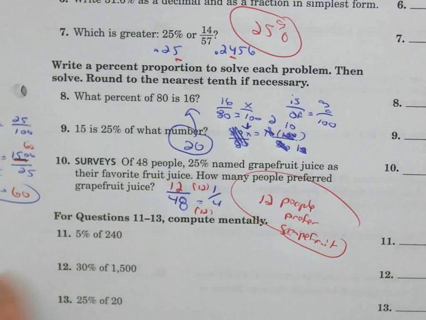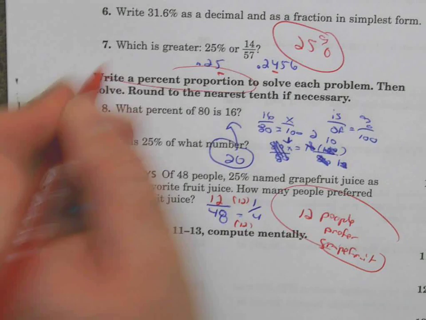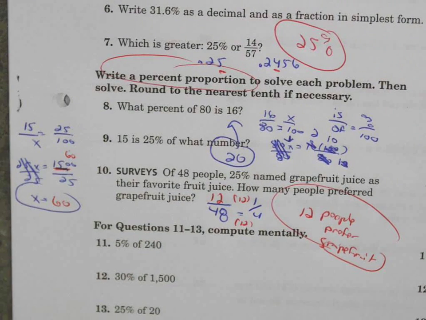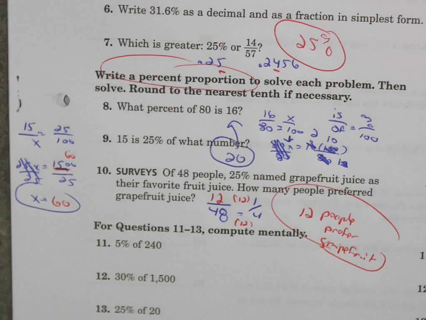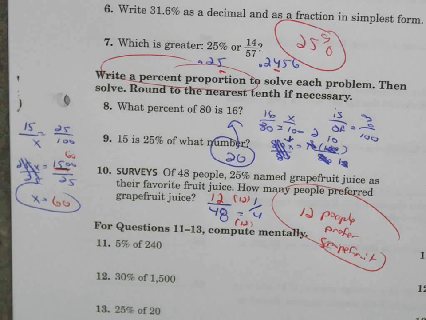So when I do these, you have to remember percent proportion is on top of, percent's over 100. That'll help you solve all your stuff. Use your cross products. Once you use your cross products, you can usually cancel out. I will let you double check them with your calculator though.